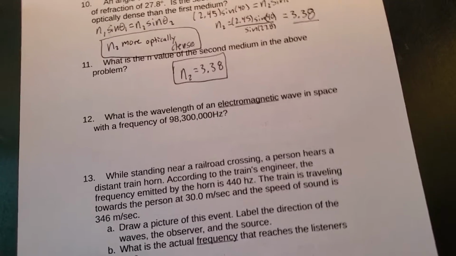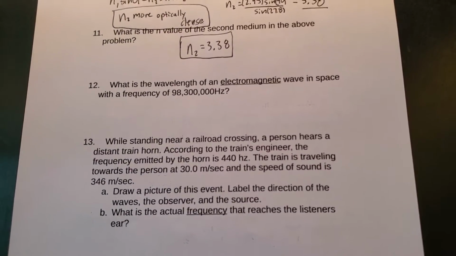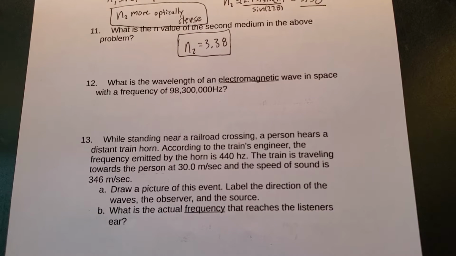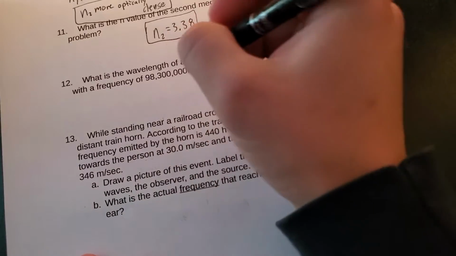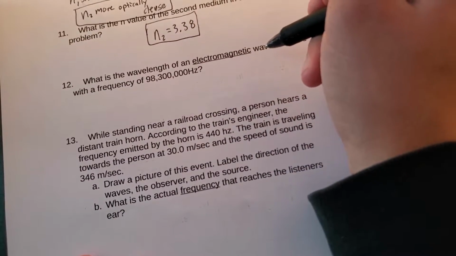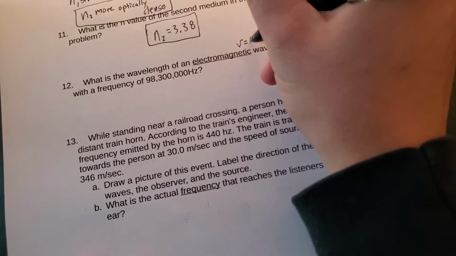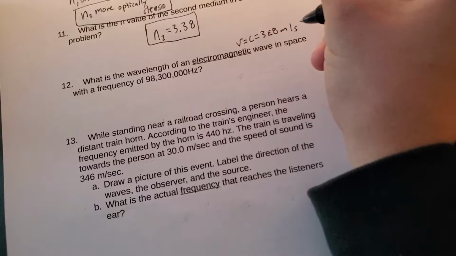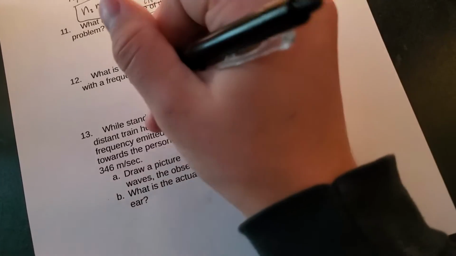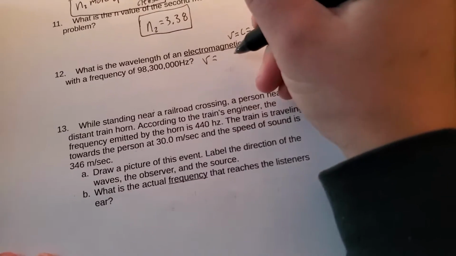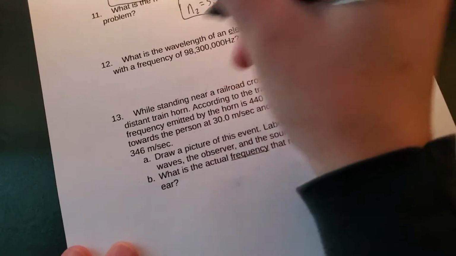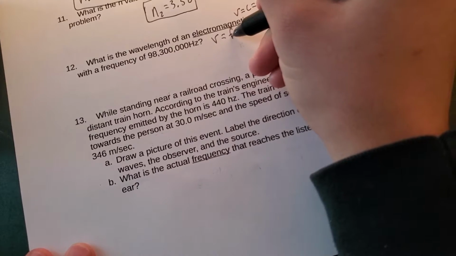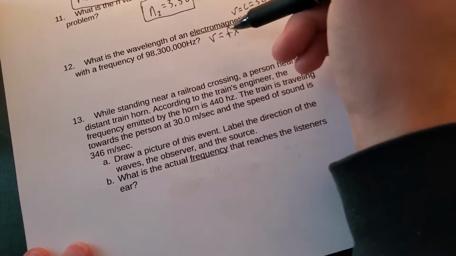What is the wavelength of an electromagnetic wave in space with a frequency of 98,300,000 hertz? Easy problem. We know it's an electromagnetic wave, so that means it has a velocity equal to c, 3e to the 8 meters per second. If we plug this into our basic formula, v equals f lambda, we will find our wavelength very easily by just dividing the velocity by the frequency.